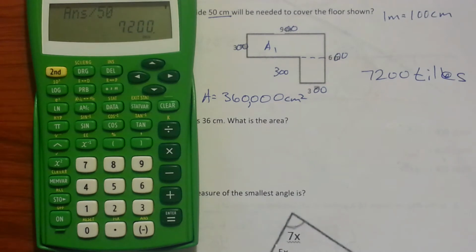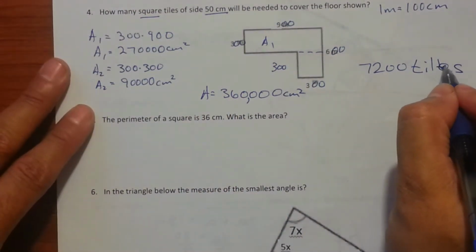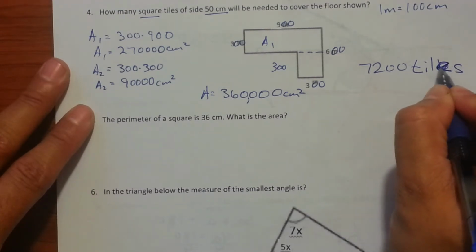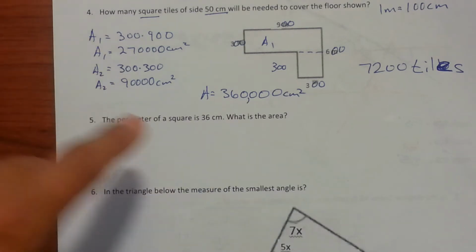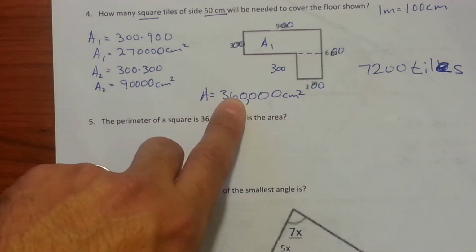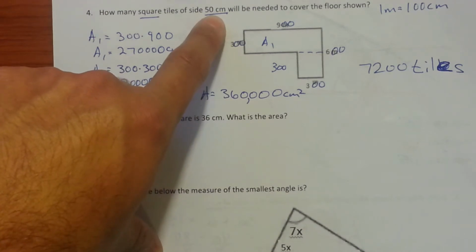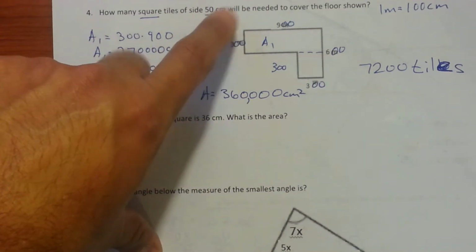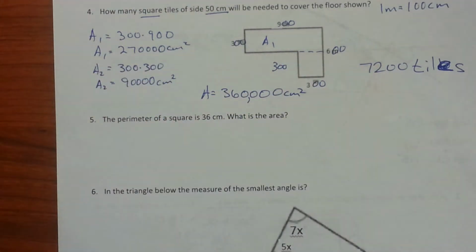That says tiles, yes it does. Don't complain about my penmanship. T-I-L-E-S, something like that. So we had the total area, I divide it by 50 because each one is 50 centimeters by 50 centimeters, and I get 7,200 tiles total.